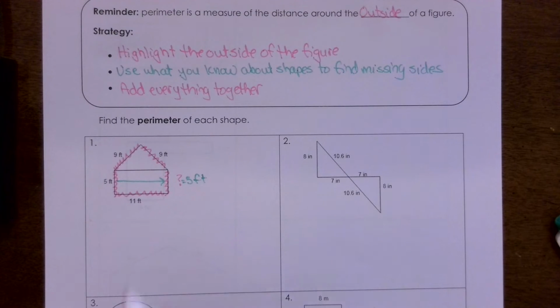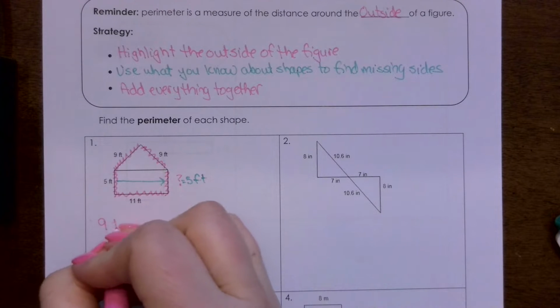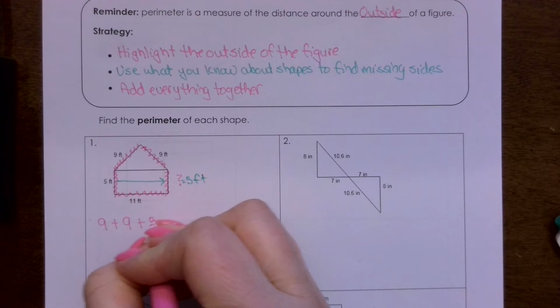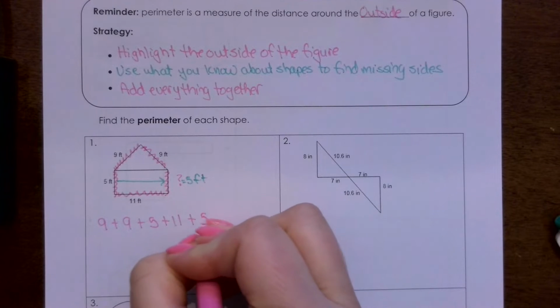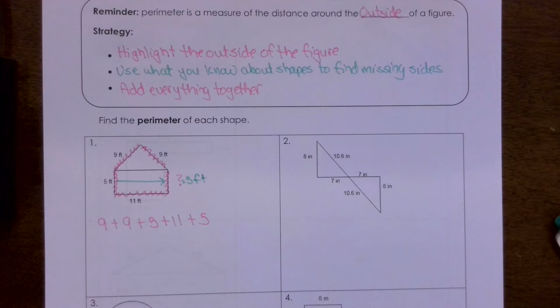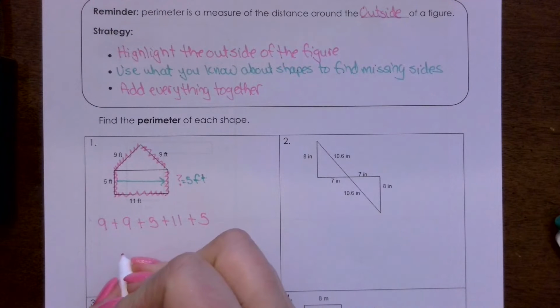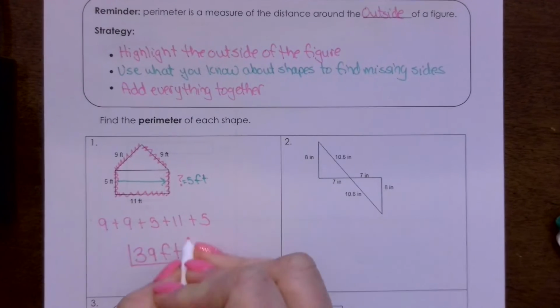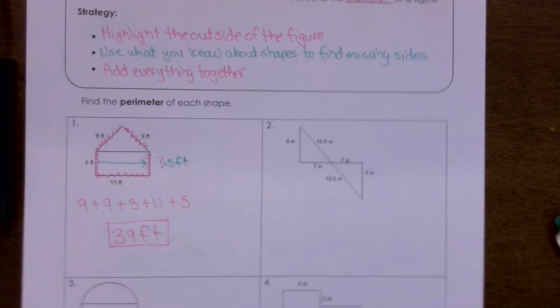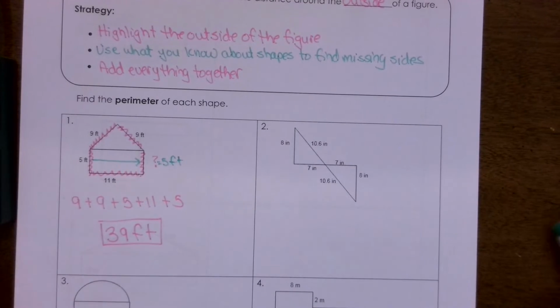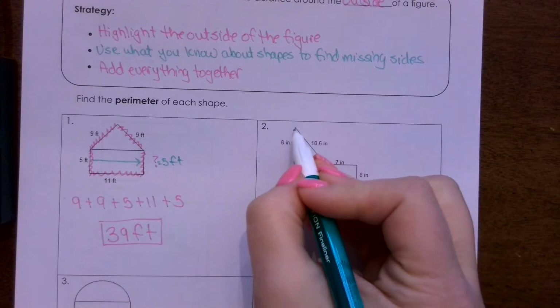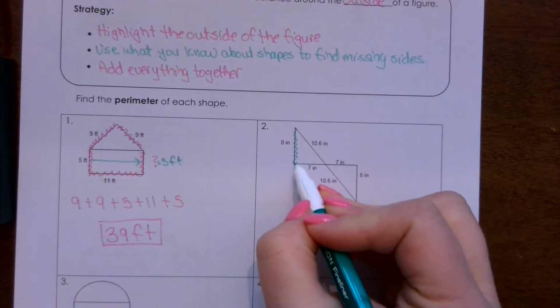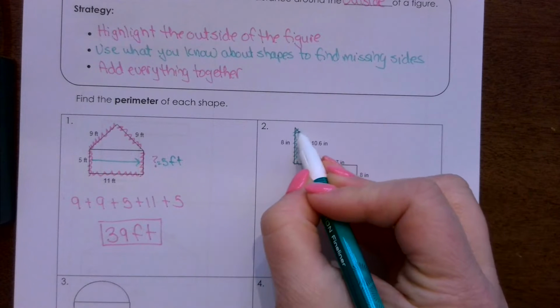Now I know I need to add everything up. I need to add 9 plus 9 plus 5 plus 11 plus 5. You could check them off as you went along if you wanted. But once I put this into the calculator, your perimeter should be 39 feet. Not so bad, right?